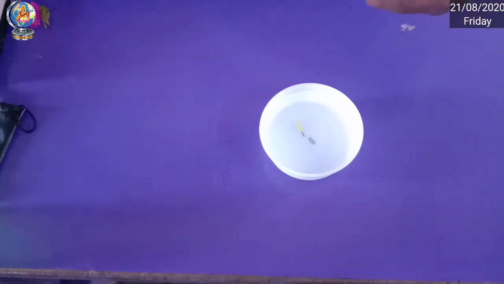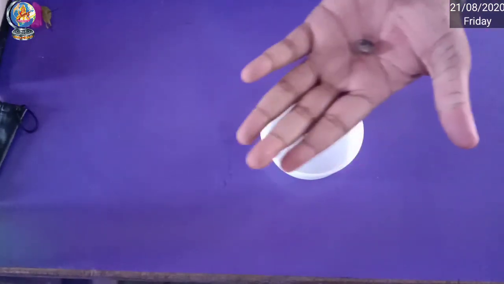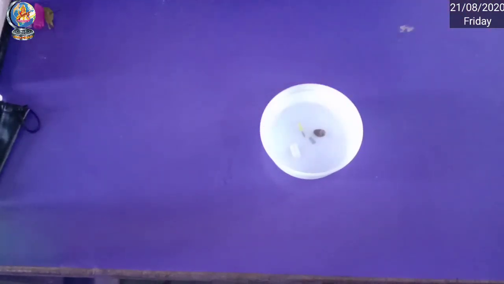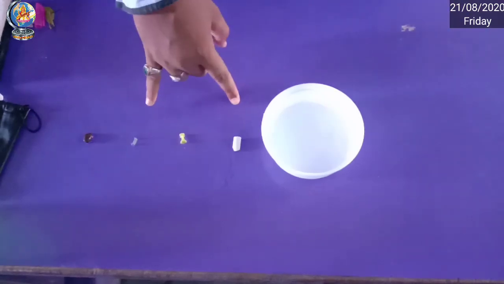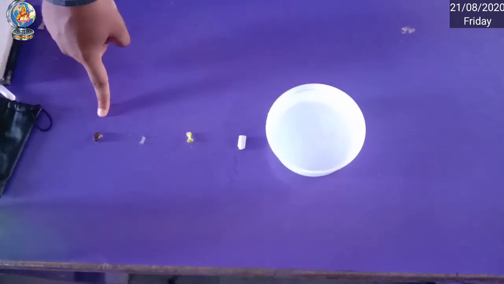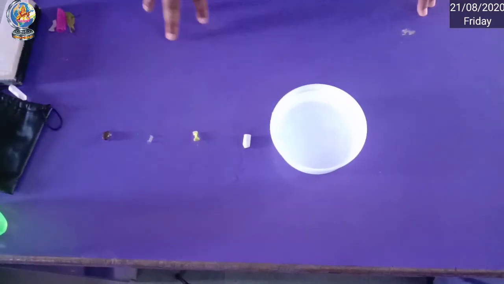I have a chalk stick. I am keeping it, and it also sinks inside the water. Last thing, I have a small piece of stone. I am keeping it inside the water. So these things, chalk, pin, stapler pin and stone, are heavier than water, so they sink inside the water.